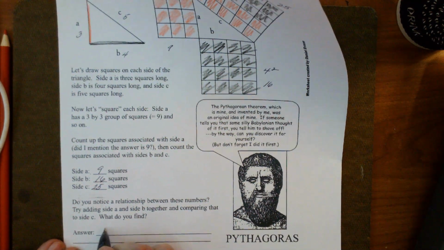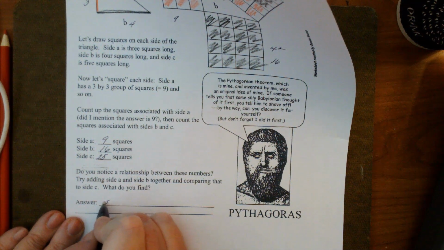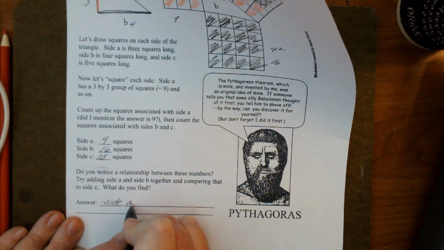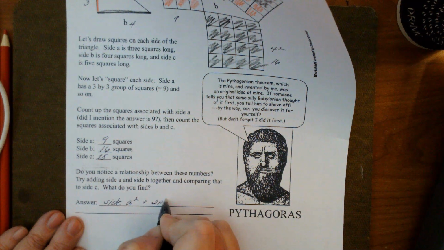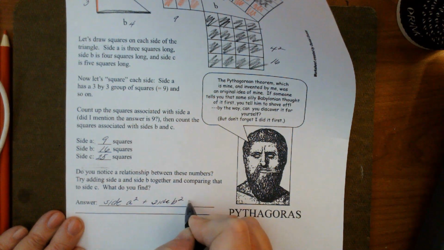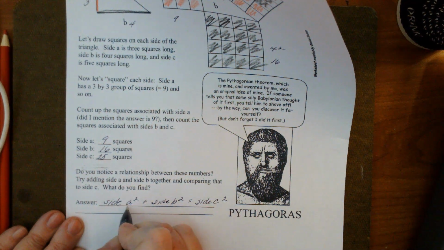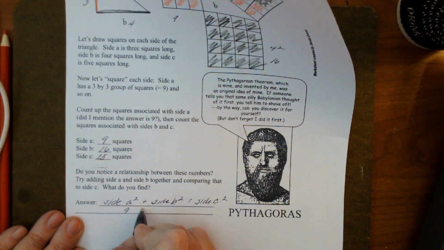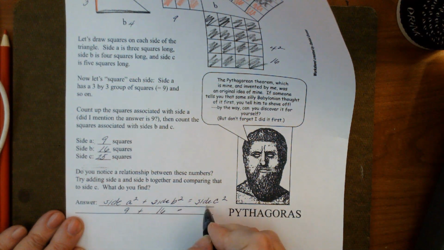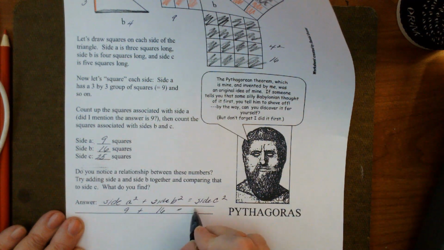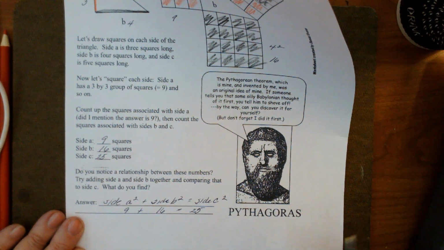So the answer is, what do you find? Side A squared plus side B squared equals side C squared. So A to the second power is 9 plus B, 4 to the second power, is 16, equals C, 5 to the second power, equals 25. So it all works out.